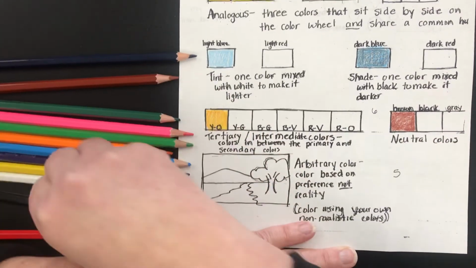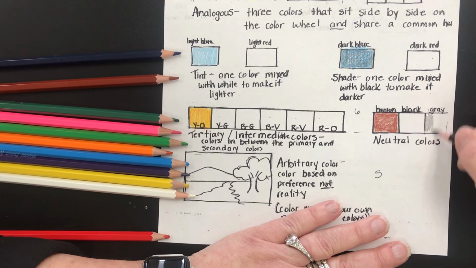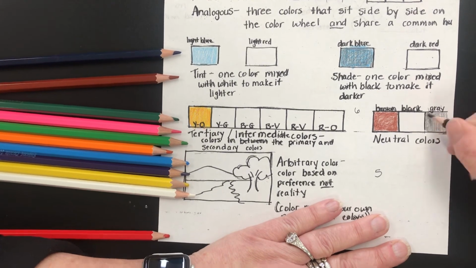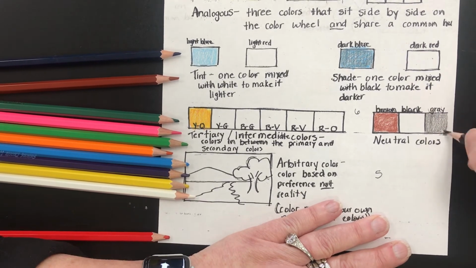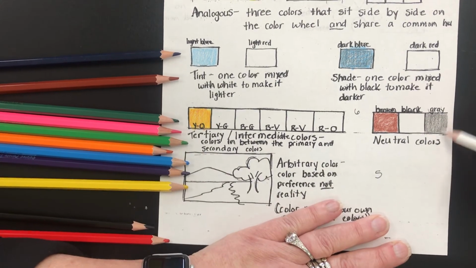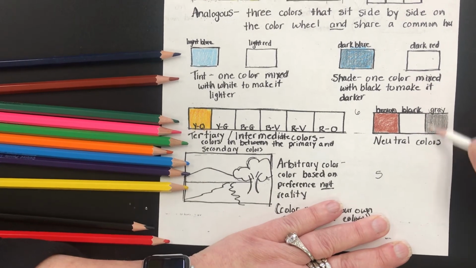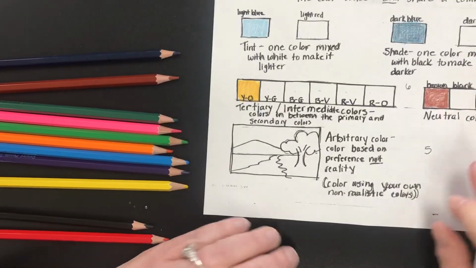Now for gray, you will need to mix the black and white to make the gray. We do not have a gray colored pencil in our pack, so you'll need to mix that. So you'll mix your white over top of it, and that's going to make the gray color. And then the black, you'll just color black.